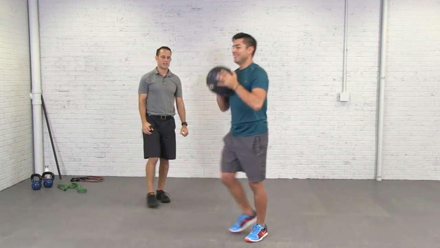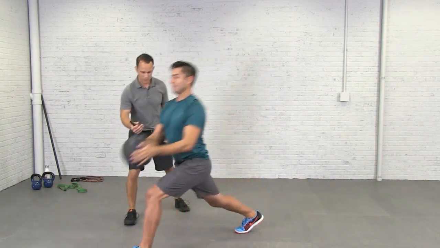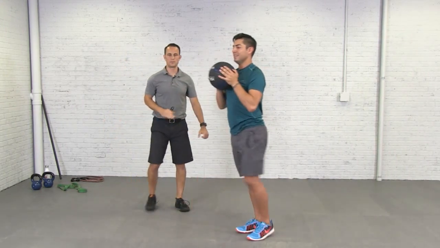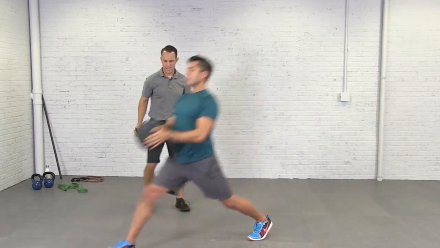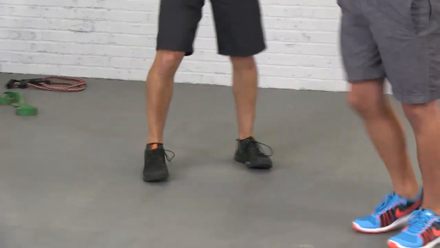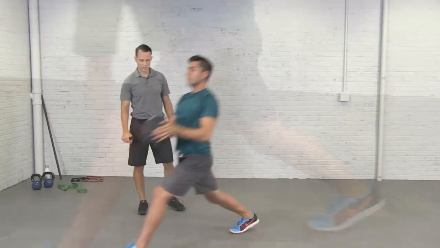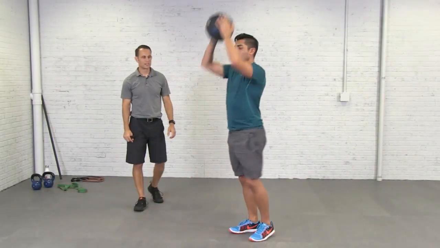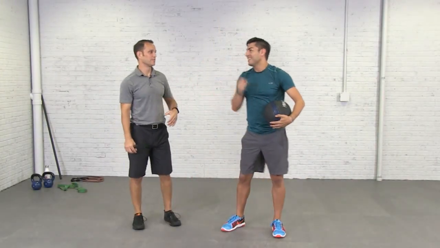There you go, good. And once again, you can see that as he steps forward, I'm looking at this back hip. I'm looking at the extension of that hip as well as the control in that front hip, the stability and the mobility. All right, perfect. All right, last one until the next one here.